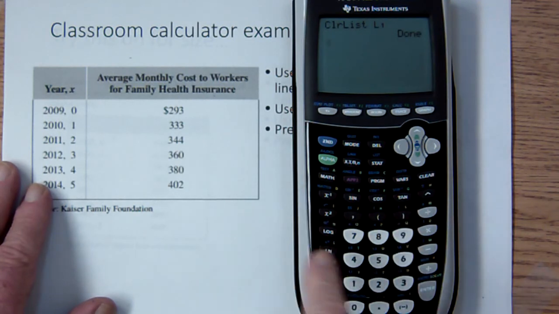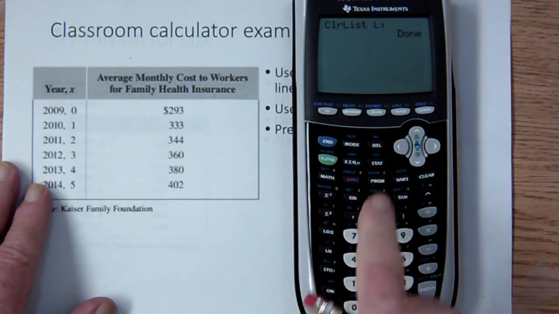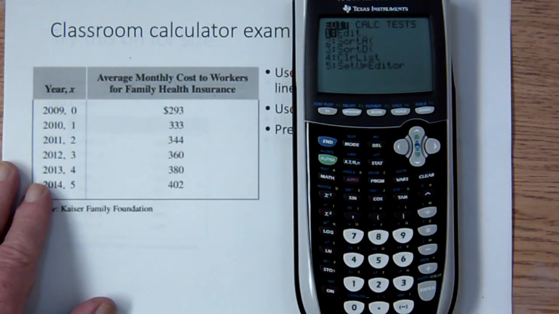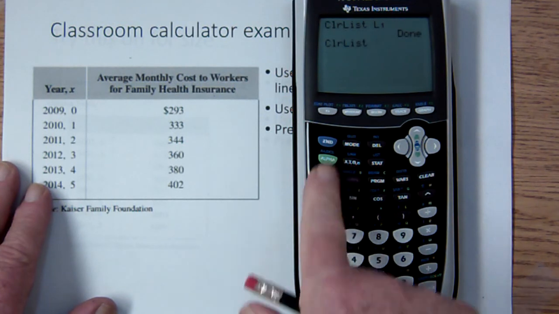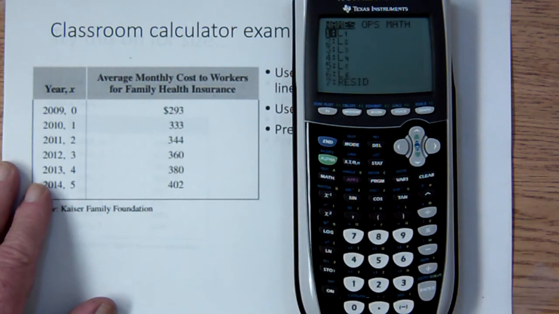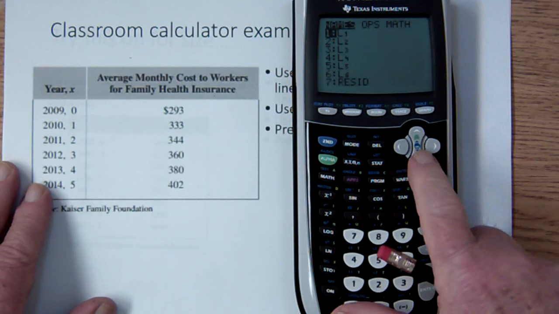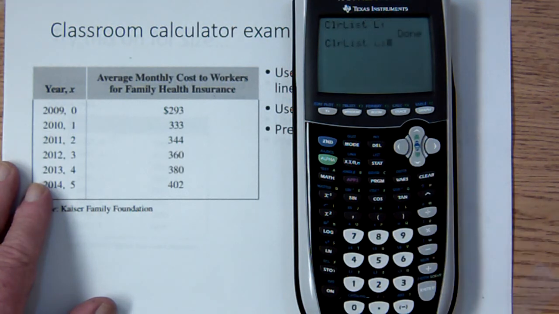I also have to clear list 2, so I'm going back to stat. I'm going to clear list again, option 4, but this time it is going to be list 2, which is where we're going to put the Y's. So I go down to there and hit that, hit done, and now both those lists are cleared. Now I'm going to enter my data.